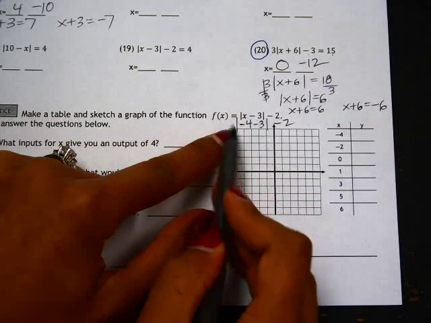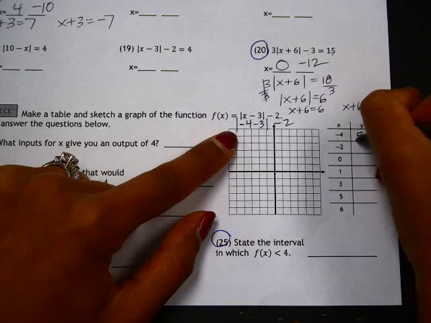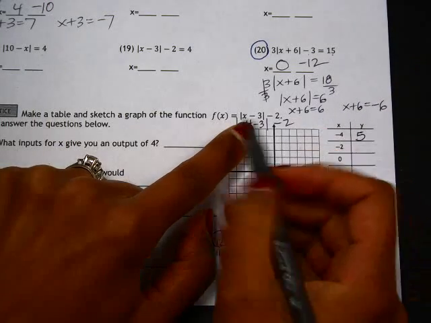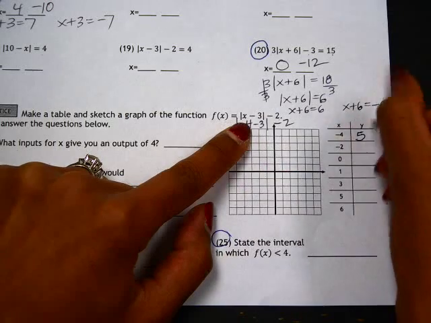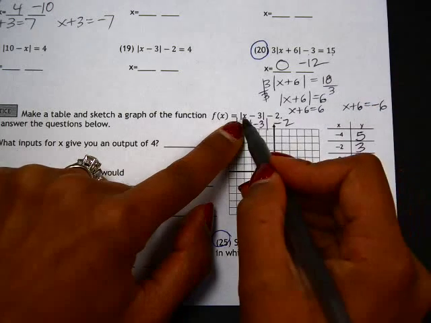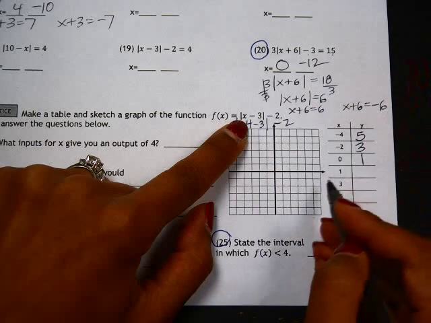this is absolute value of -7 is 7. 7 minus 2 is 5. When x equals -2, we have absolute value of -5 is 5. 5 minus 2 is 3. When x equals 0, absolute value of -3 is 3. 3 minus 2 is 1.